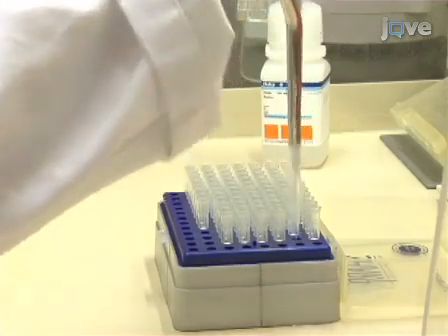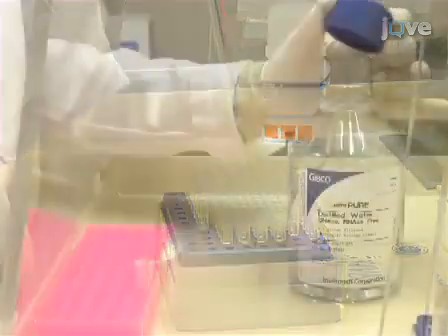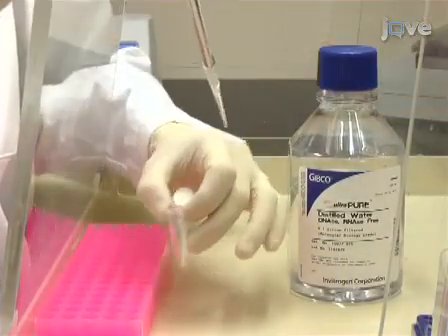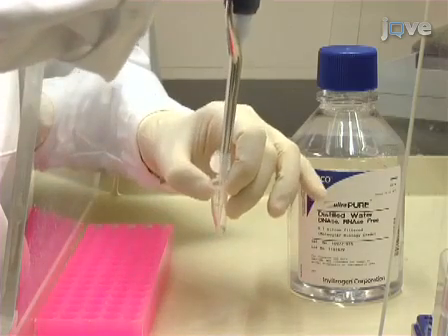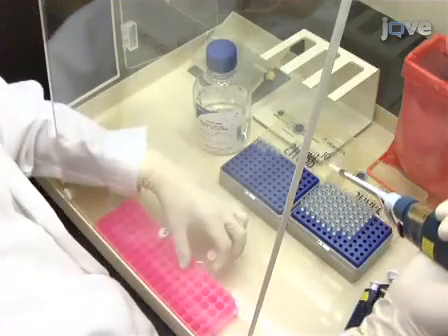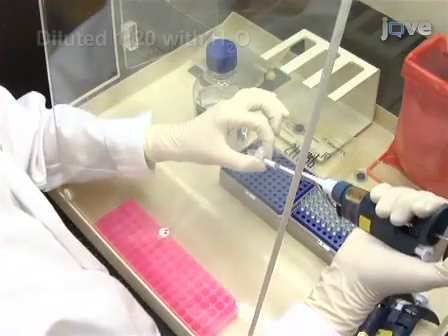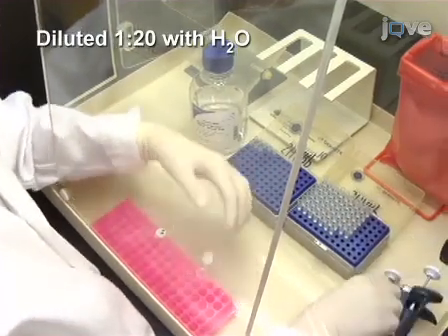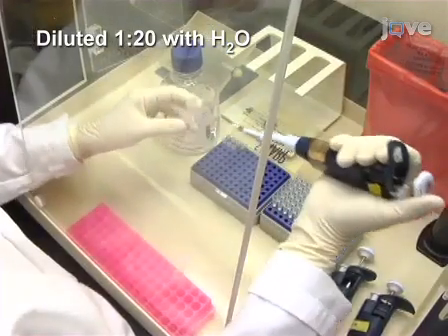Next, using a pipette designated solely for PCR work and fitted with a barrier pipette tip, make a master primer stock by first diluting the primers to 5 × 10⁻⁴ molar with distilled water. Then, dilute the stock 1:20 with distilled water to attain the working concentration of 25 micromolar.